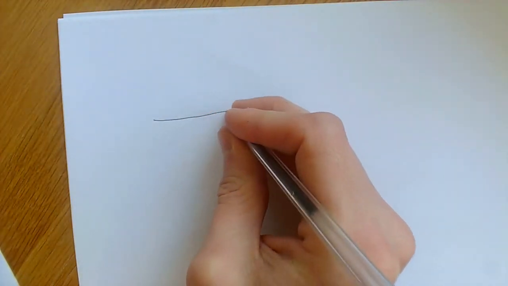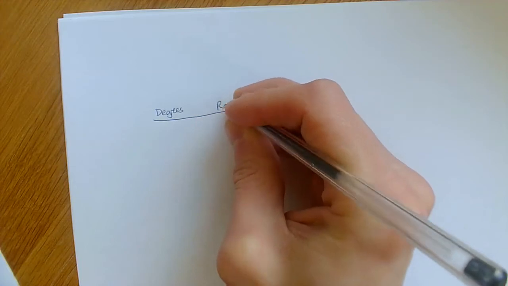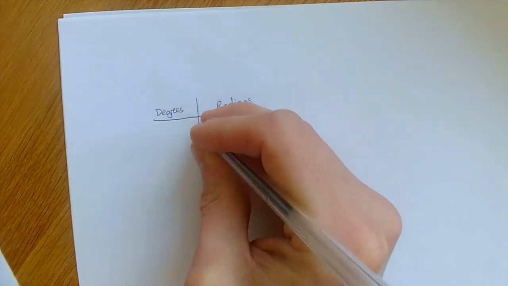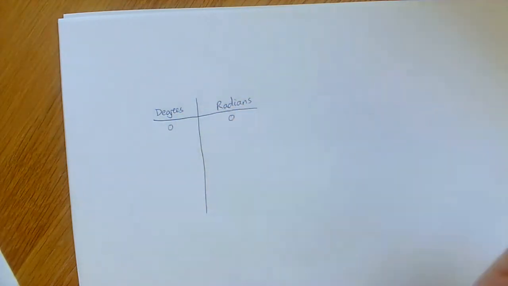So for this final video, we are going to talk about trig graphs, and I'm going to talk about some other key trig values. I'm actually going to start by extending that table that we had in the first section. So if this is degrees, and these are radians, there are a few other key values that it is good to memorize. So 0 degrees, 0 radians, that was easy.